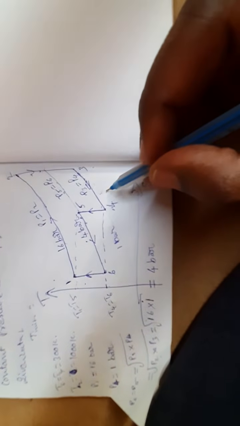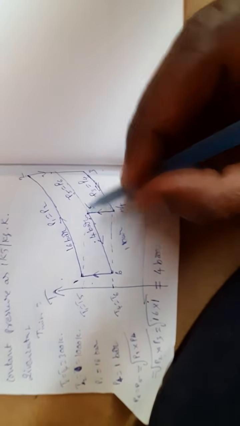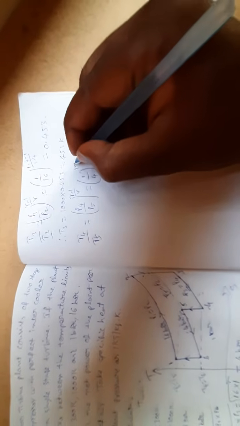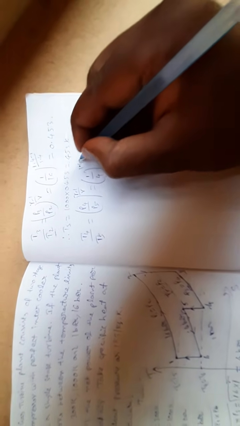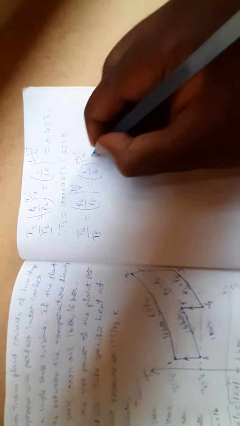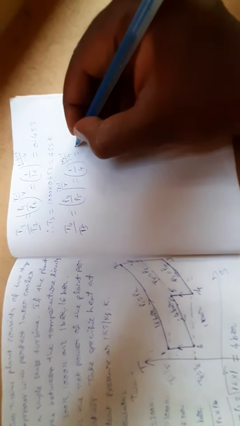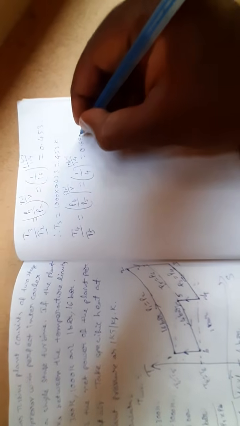Now P4 equals 1 bar, P5 equals 4 bar. So 1 by 4, all to the power of 1.4 minus 1 by 1.4. So 1 by 4 is 0.25, all to the power of this one. After calculator, I got 0.673.